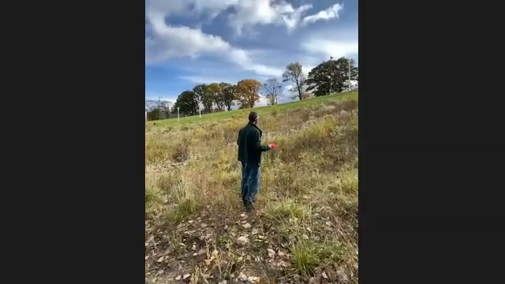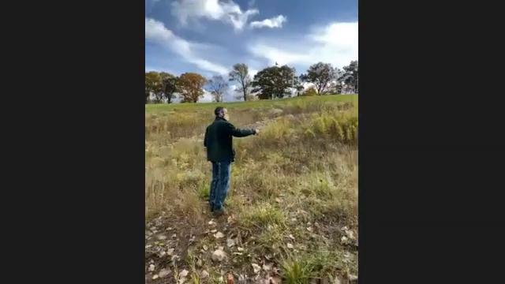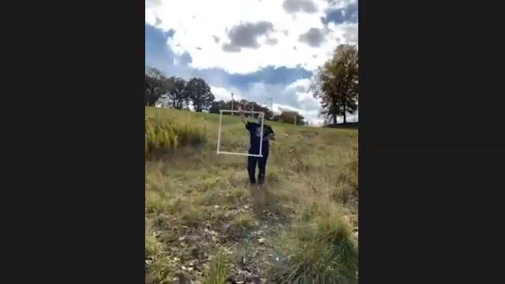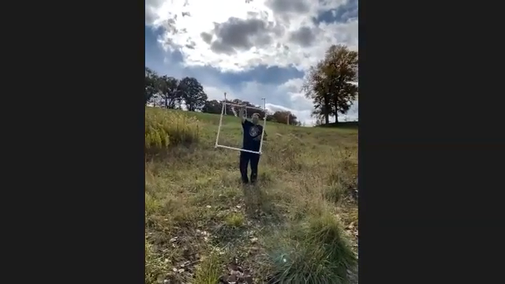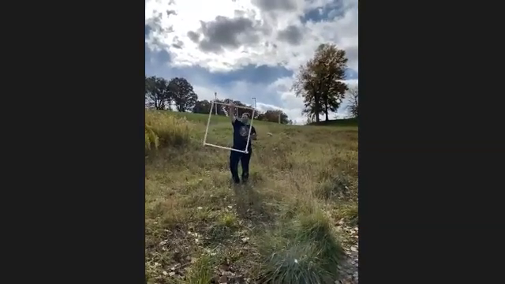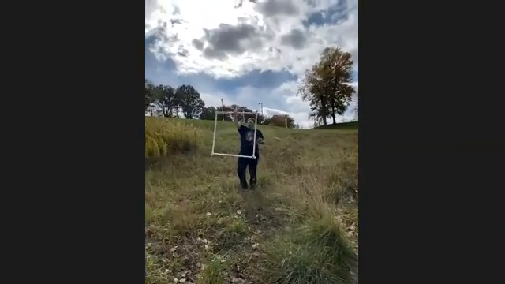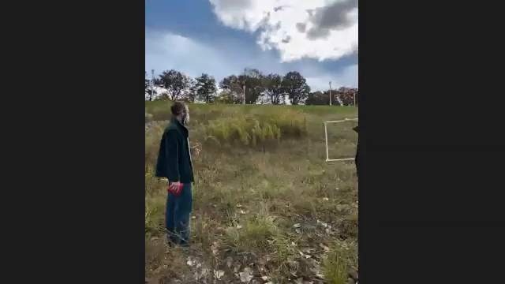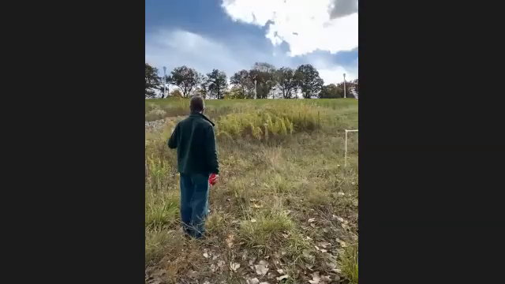So for example, we just did two frames worth. So we did two squares worth, in terms of the square footage or square meters of space that we measured. That's one square meter, and so we sampled two square meters.